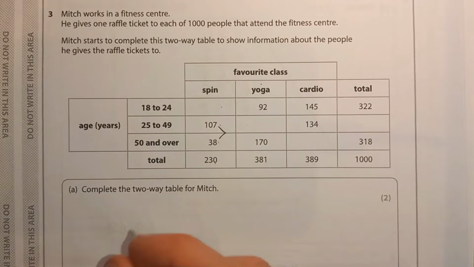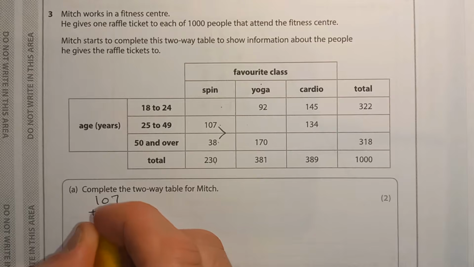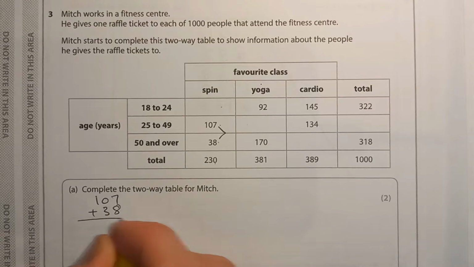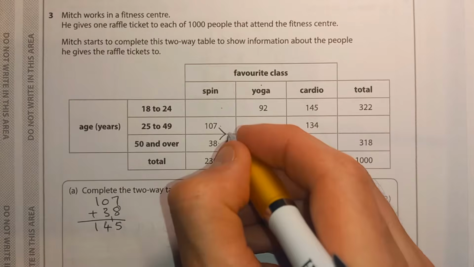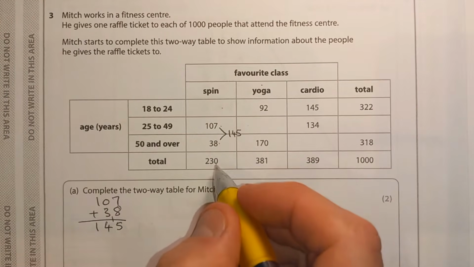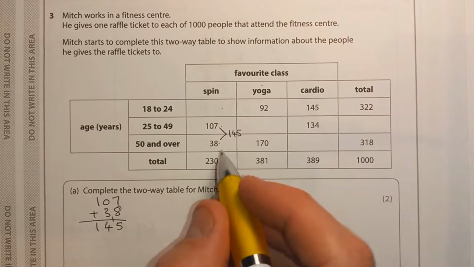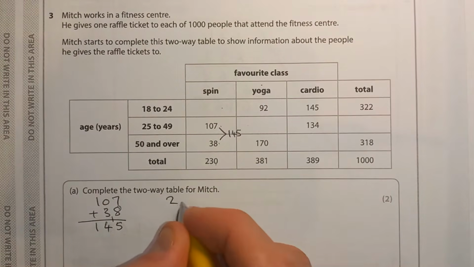Now to work out what the 18 to 24 value is, what I can do is start off by adding these two numbers together. So if we do 107 plus 38, 7 plus 8 is 15, 0 plus 3 plus 1 is 4, 1 plus nothing is 1. So we know this total is 145. If we want to know what this value is, we need to take the 145 away from the 230.